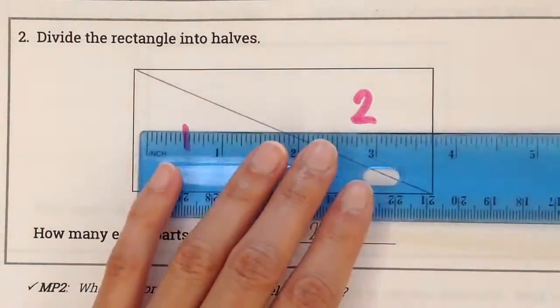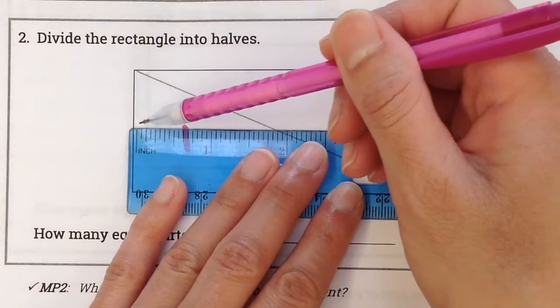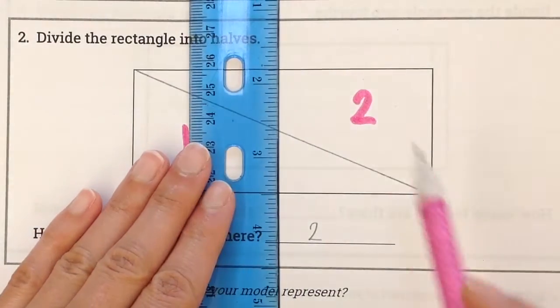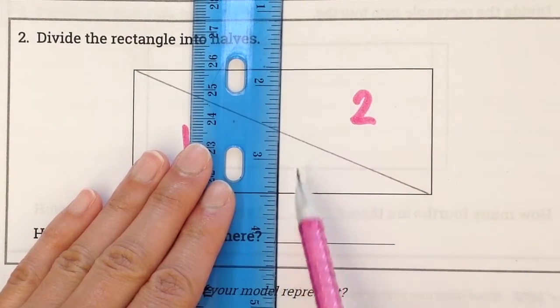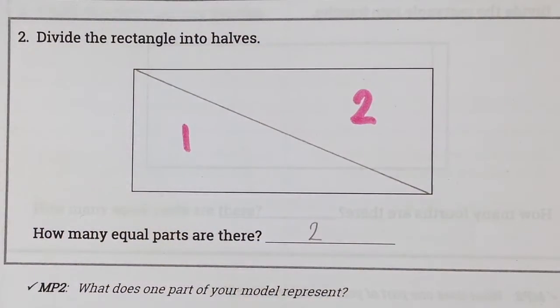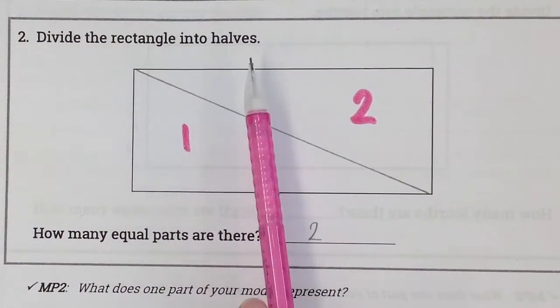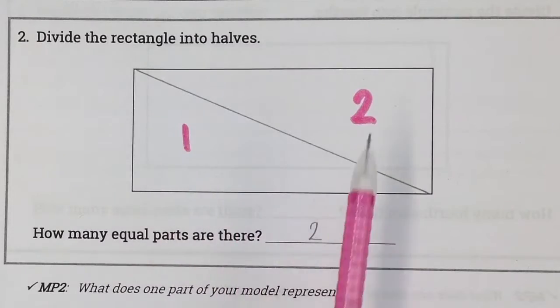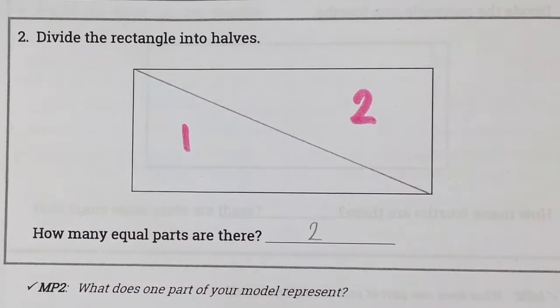I could have created a row and partitioned it from left to right. I could also have partitioned it in half by creating 2 columns, drawing a line from the top to the bottom. So there are a few different options when you're dividing rectangles into halves. It doesn't always have to be by making rows and columns. Certainly it's a great way to do that, but you can also use diagonal lines. Your choice.